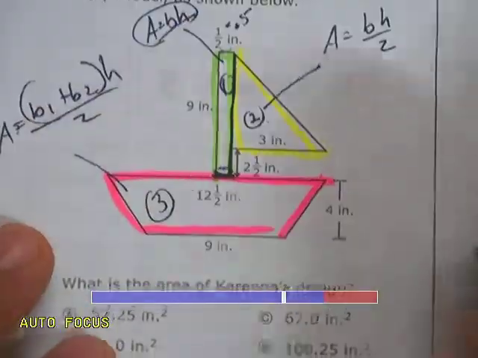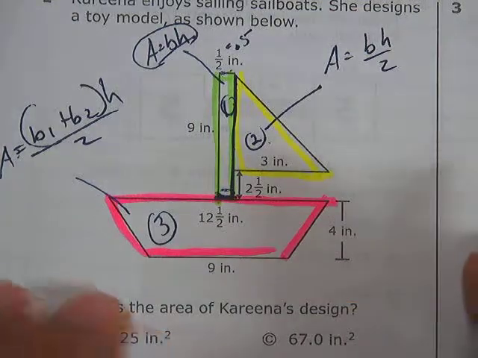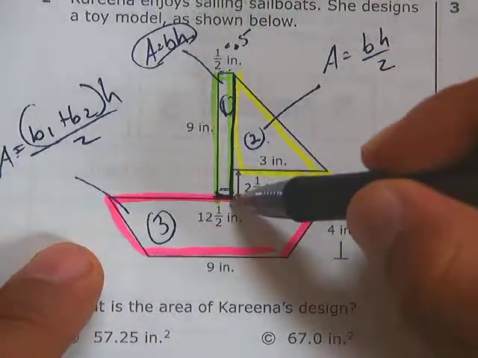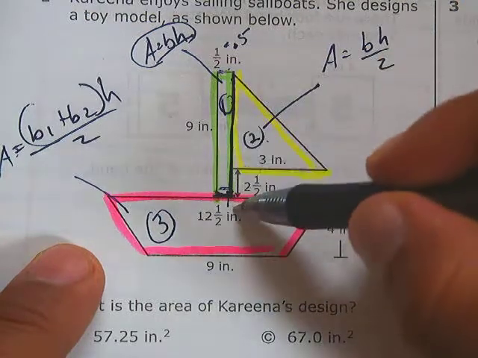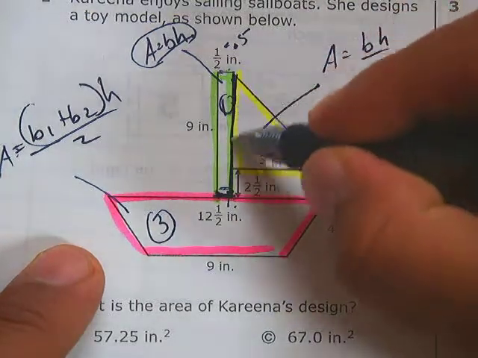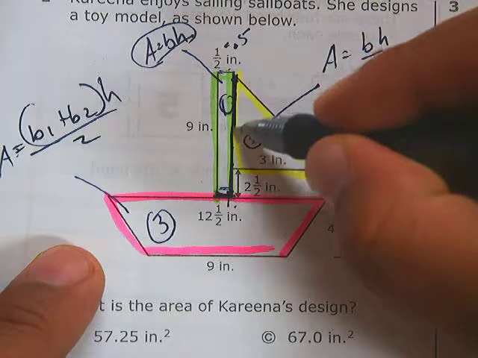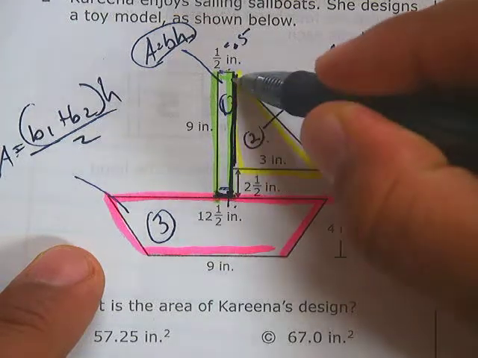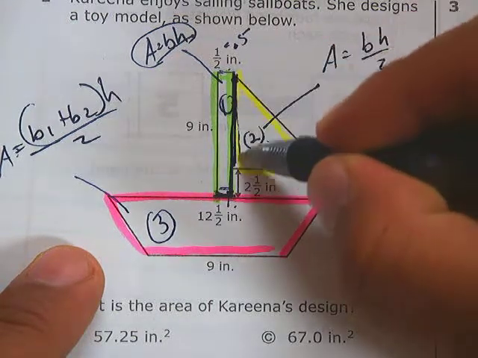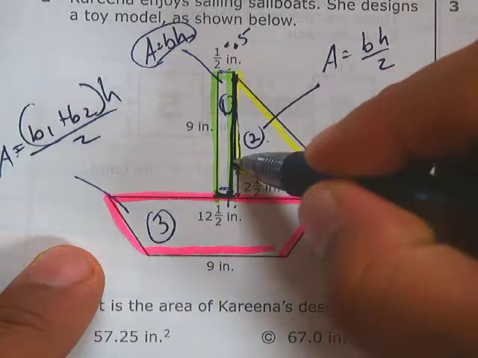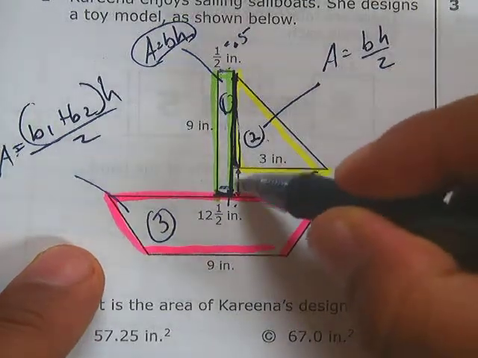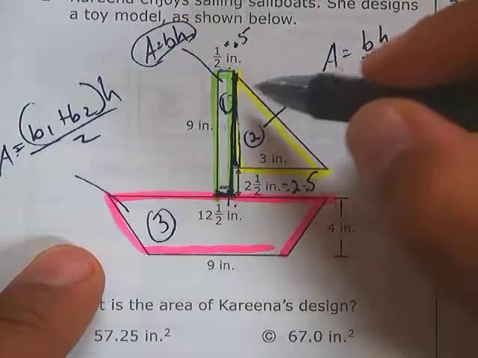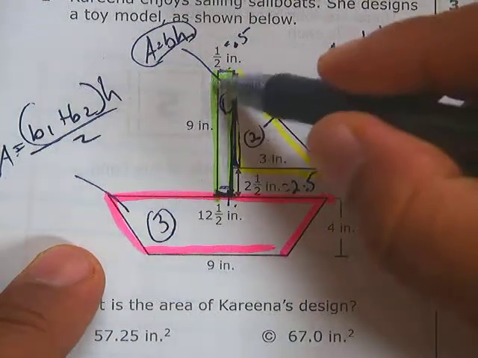Let's look at the triangle now. The triangle is a little different. They don't give you the measurement there. You know this is 9, but I don't need the height all the way down. I just need it from here to here. So I don't need this 2.5. I don't want any part of it.